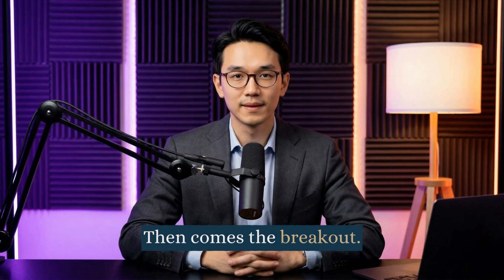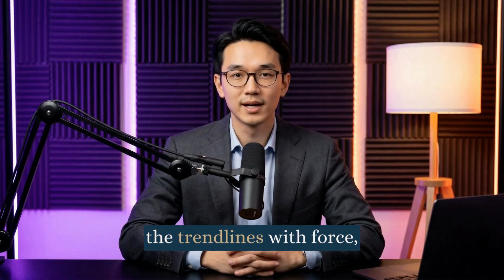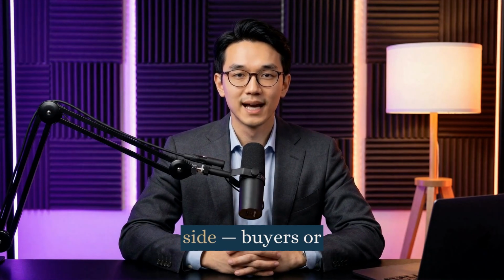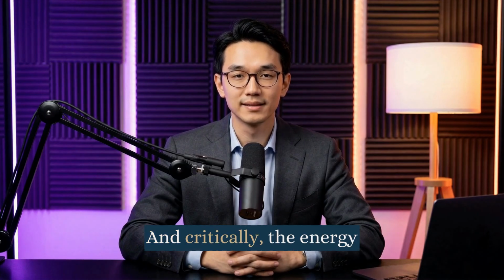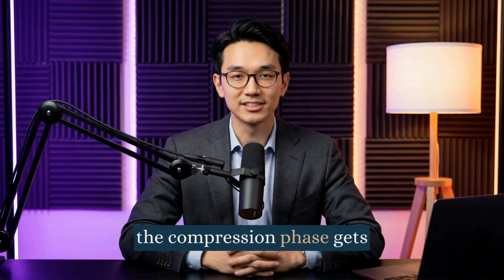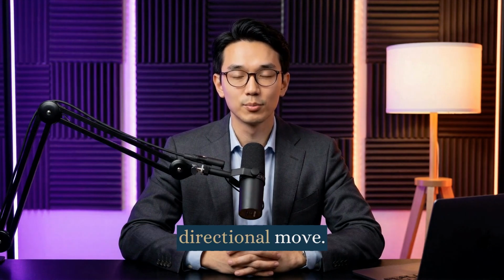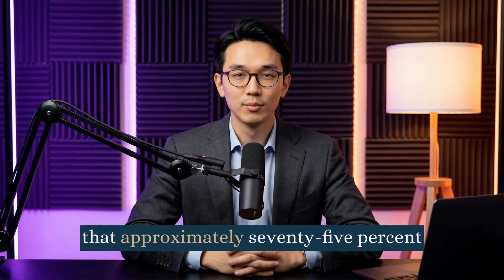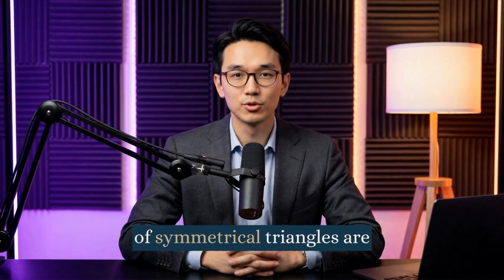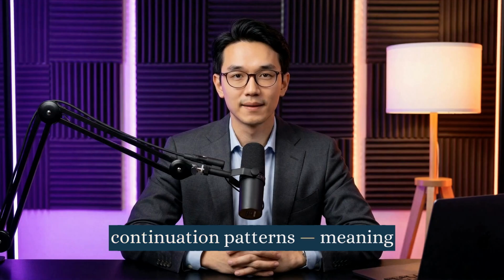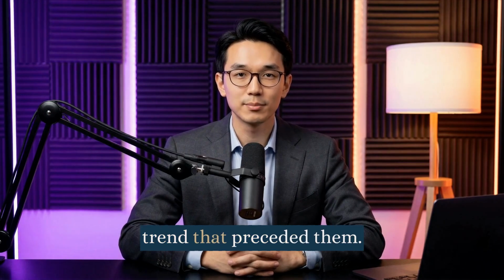Then comes the breakout. When price finally breaks out of one of the trend lines with force, it signals that one side, buyers or sellers, has decisively won the tug of war. And critically, the energy that was stored during the compression phase gets released in the direction of the breakout, often powering a sharp, sustained directional move. Edwards and McGee found that approximately 75% of symmetrical triangles are continuation patterns, meaning they break out in the direction of the trend that preceded them.